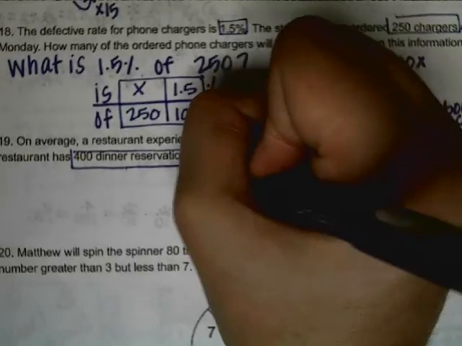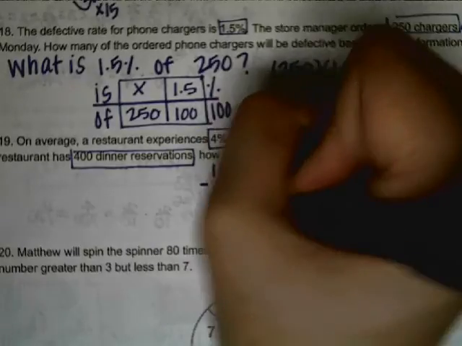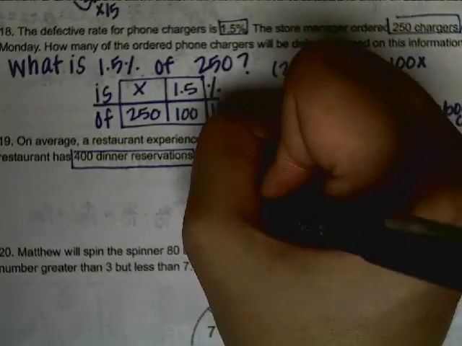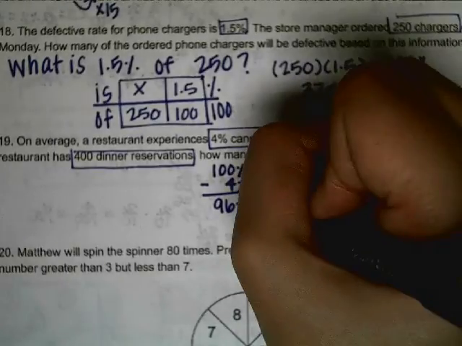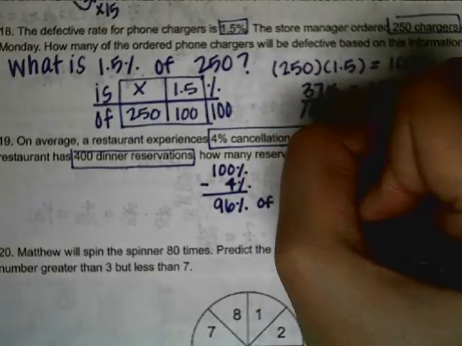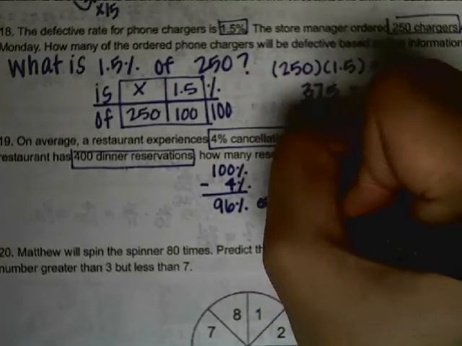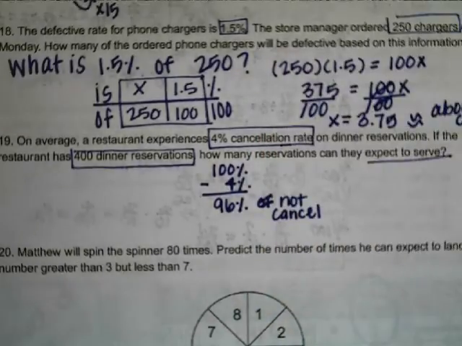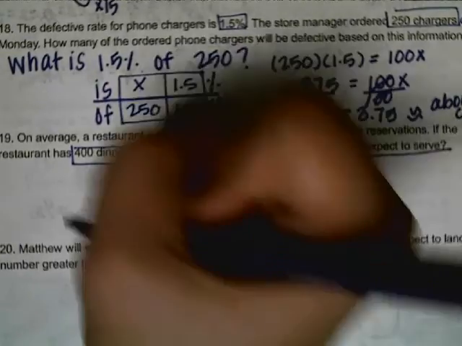Well, we want to find the percentage of that. 100% minus 4%. So they have 96% of people who don't cancel, meaning that they serve them. So we want to know how much 96% is of 400.